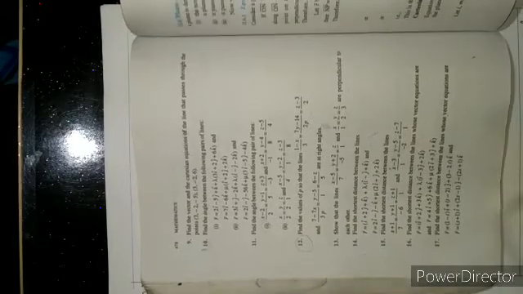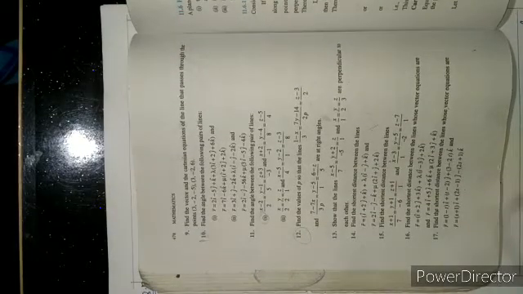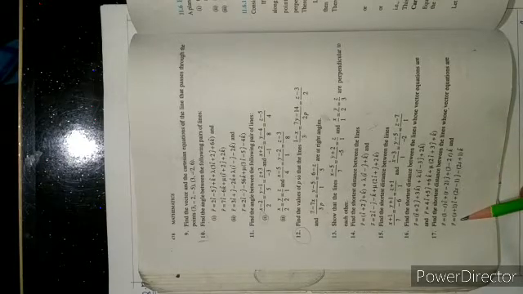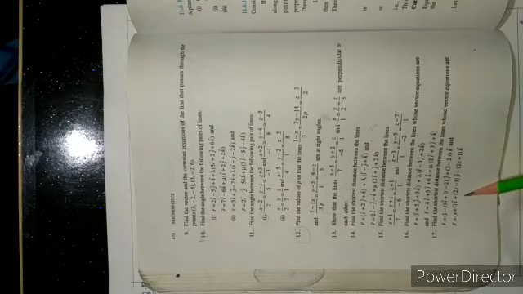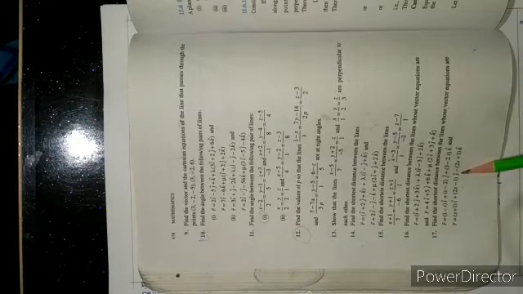Find the shortest distance between the lines whose vector equations are r vector equals (1 minus t) i cap plus (t minus 2) j cap plus (3 minus 2t) k cap, and the equation of the second line is r vector equals (s plus 1) i cap plus (2s minus 1) j cap minus (2s plus 1) k cap.